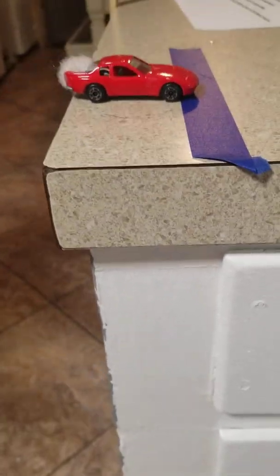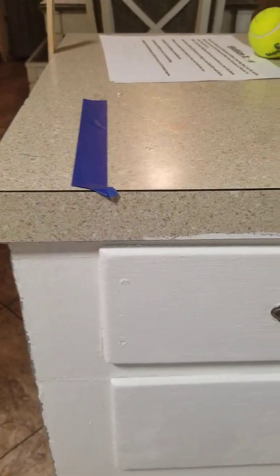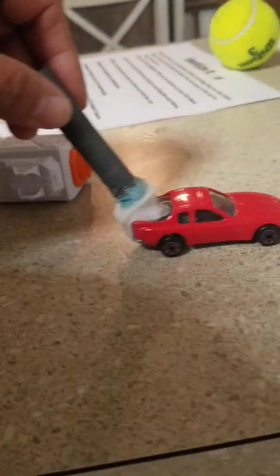Make sure you actually hit it because I wasn't able to hit it the first time. Ready, set, go. Okay, so you're drawing that car in motion while it's driving. So the dart hit it and then it starts to move, right? In the motion of it moving is when you're going to draw the free body diagram.